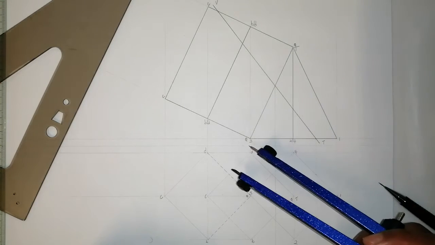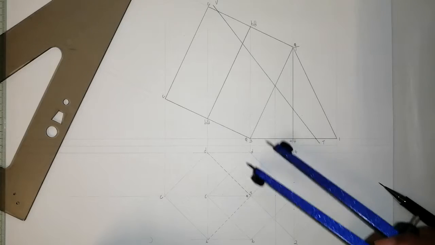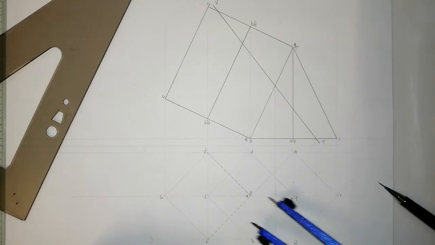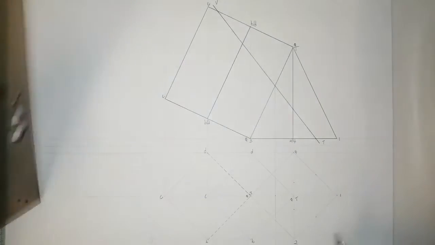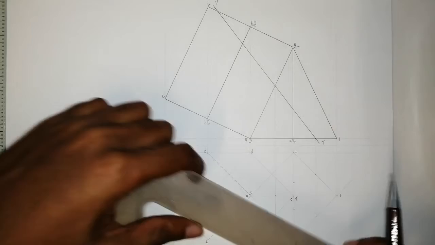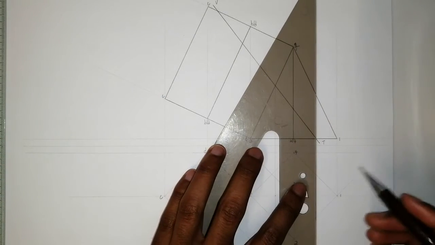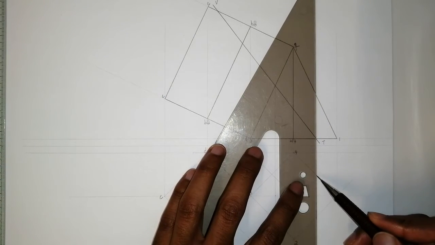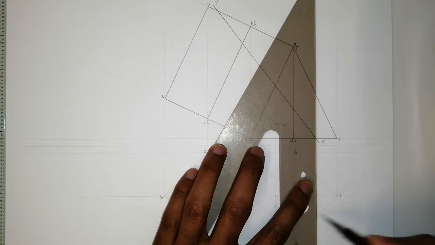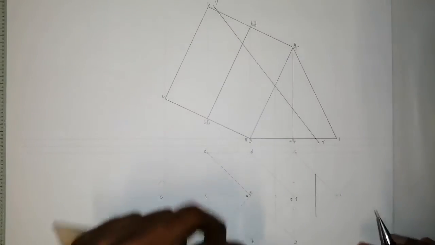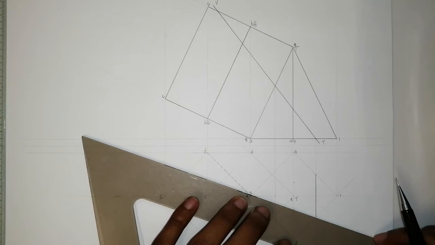This one is from 3, which 3 is there, to T. So from 3 to T, that's the point right there. So I'll just draw the cutting plane where it really cuts the top view.